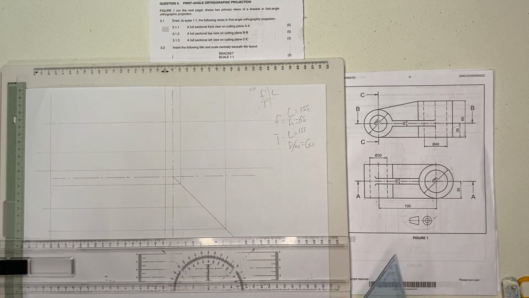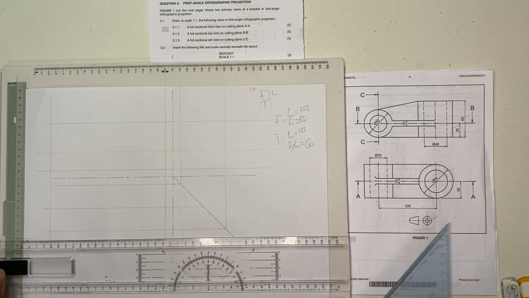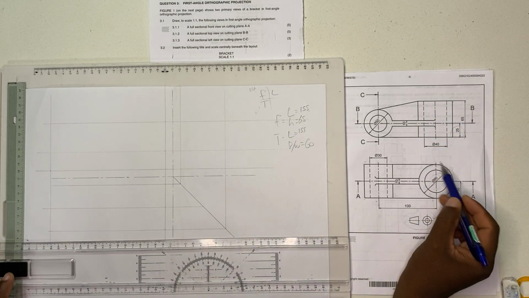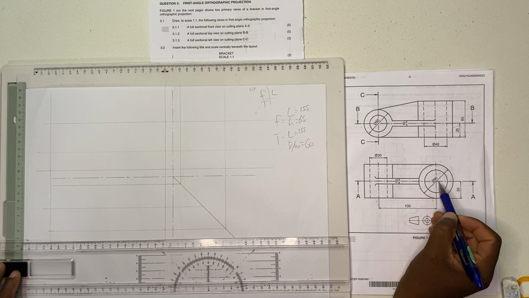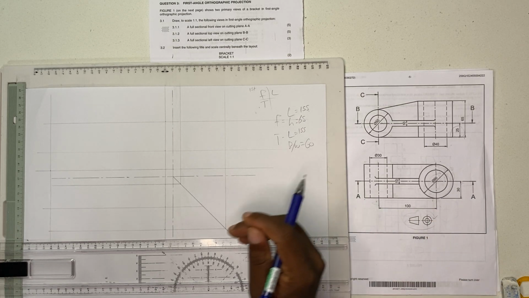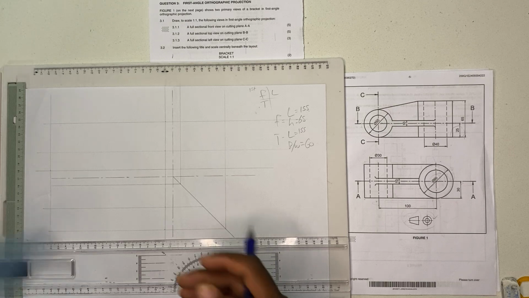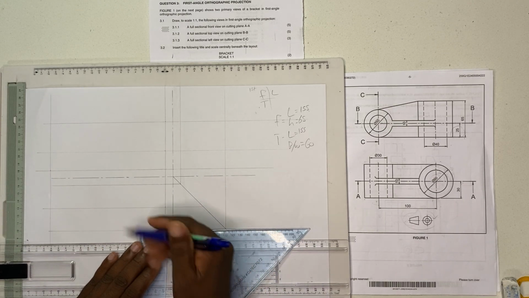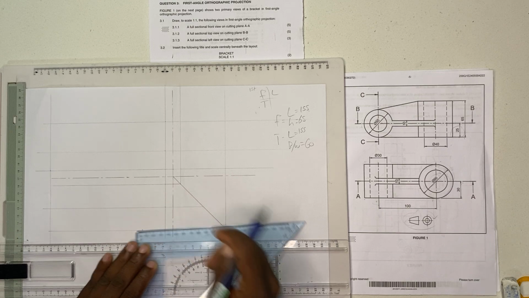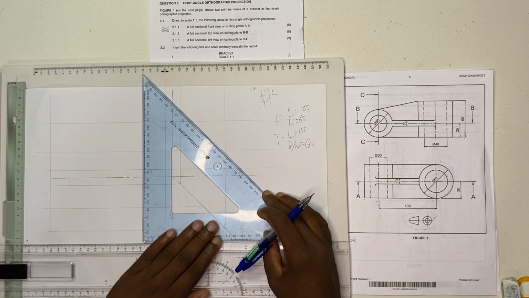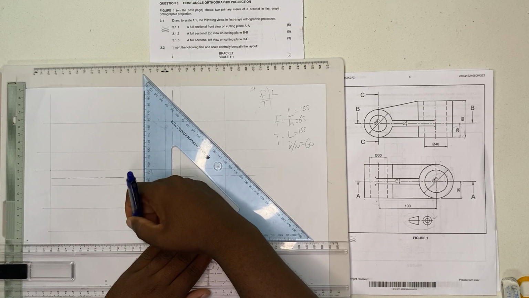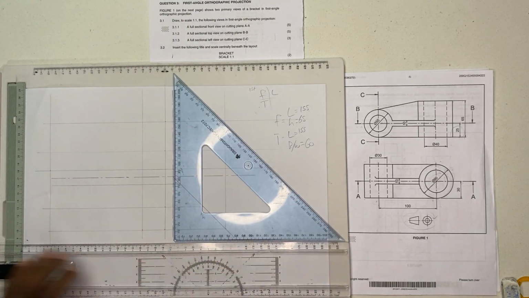Okay. Now, the next part that I'm going to have to do is, we have a circle here. So we have to measure from here to here, which is how much? 30. I'm going to have to measure 30 again here. Here is 30. I'm going to draw a line going up.